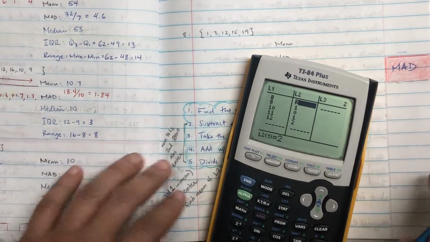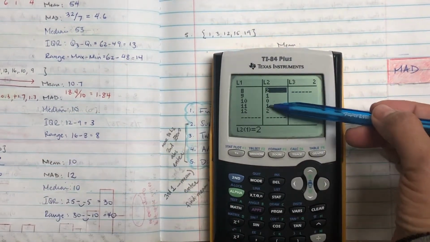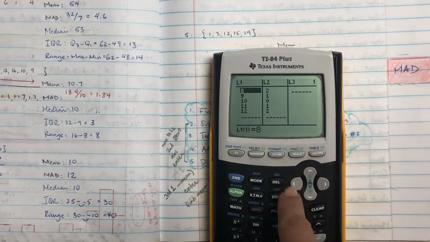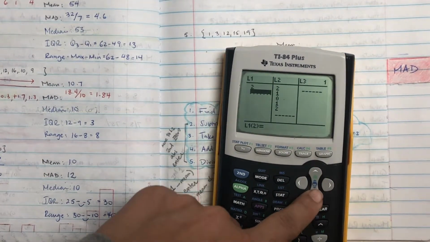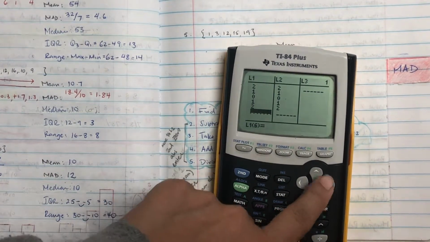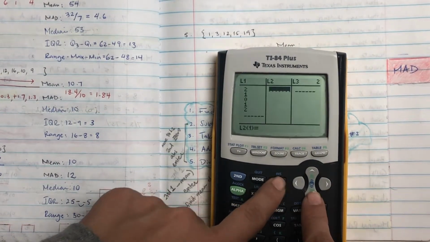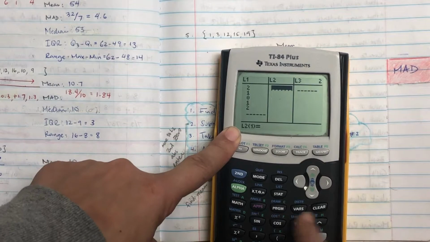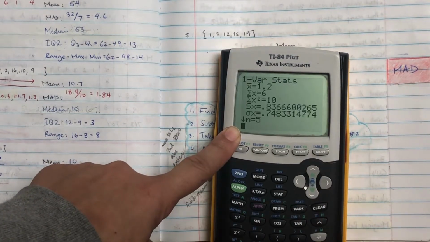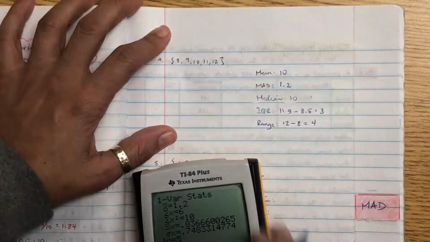Okay, now I want to add all those numbers up and divide it by the number of numbers. I want to find the mean or the average. So I'm going to move those numbers to L1. There's got to be a way to do it in L2, but I just don't know what it is. And then I'm going to delete L2. And I find the mean by hitting stat, moving over to calculate and pressing enter. And the mean is 1.2, which is my MAD.